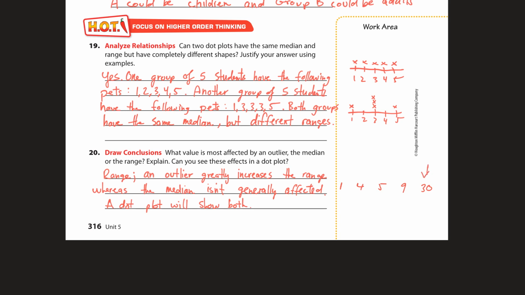What is the range? The median is 5 because that's the middle number. And the range is 30 minus 1, so it is 29.